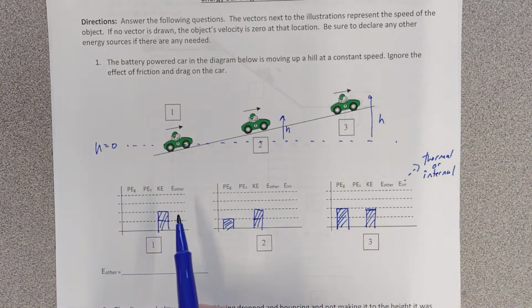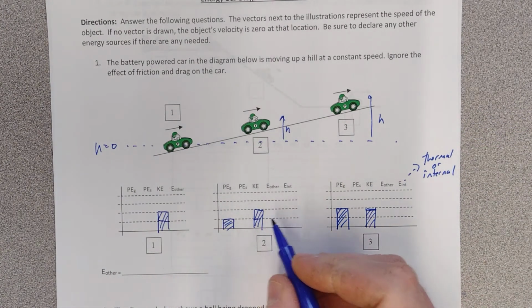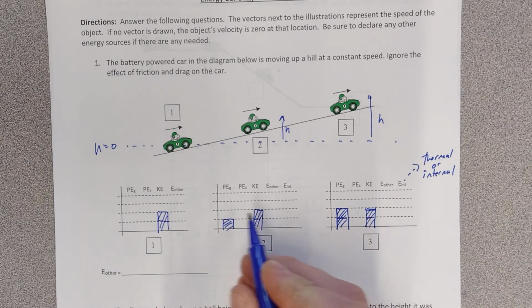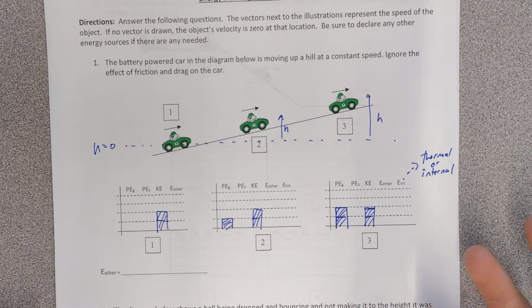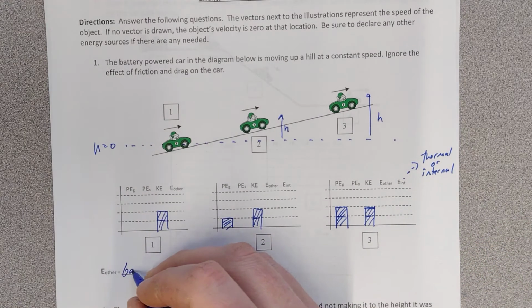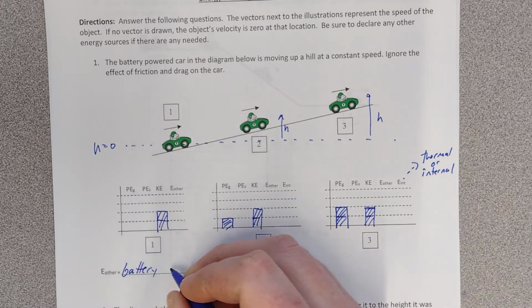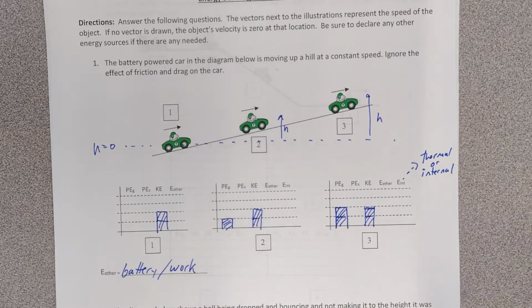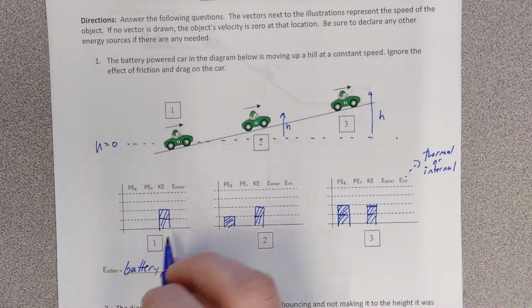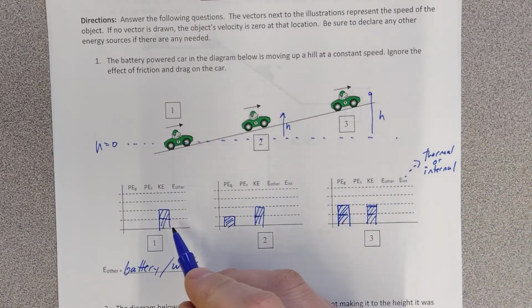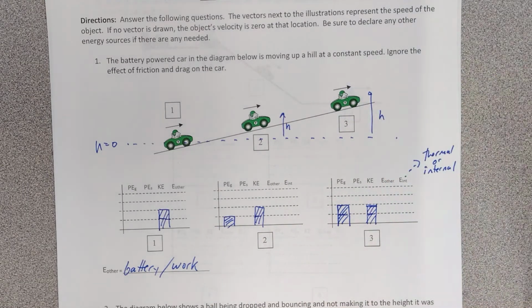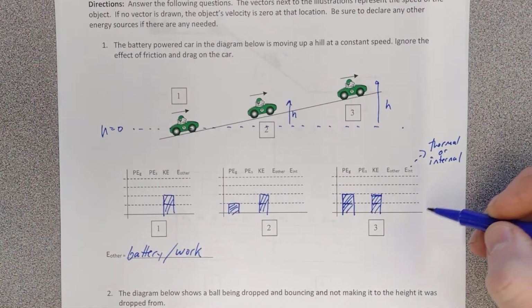The problem here is our total amount of energy is increasing, right? We go from 2 units of energy to 3 total units to 4 total units. Where's it coming from? Well, it's coming from the battery. Battery/work. Alright? So we're going to have to call that our E other. And how much do I need? Well, I guess I would do 2. Maybe I would do 3 because, you know, it's not stopping here. It looks like it's going to keep moving, so we must still have some energy left over.